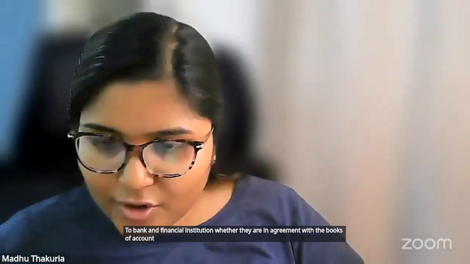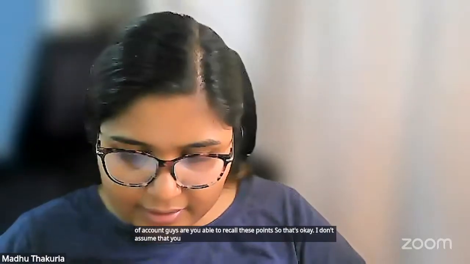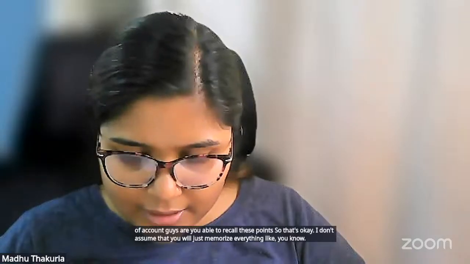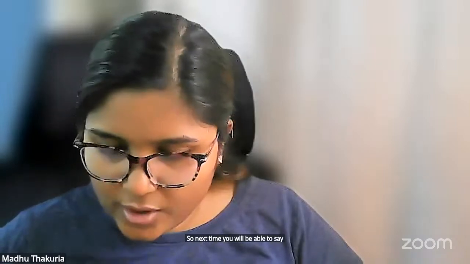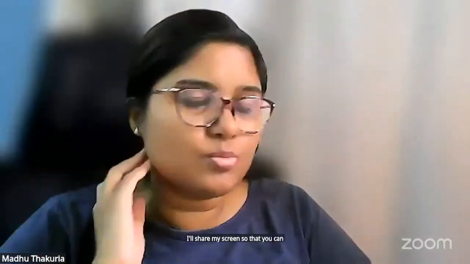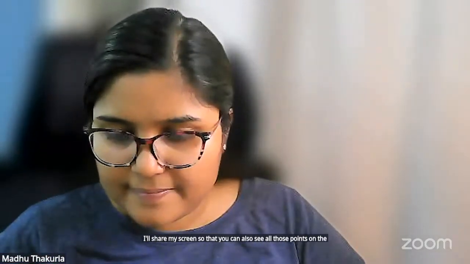Guys, are you able to recall these points? Yes, sir. That's okay. I don't assume that you will just memorize everything in a day, but let's revise it so that you are able to. Let's try to recall at least, so next time you will be able to say it without looking into your notes. I'll share my screen so that you can also see all those points on the screen.